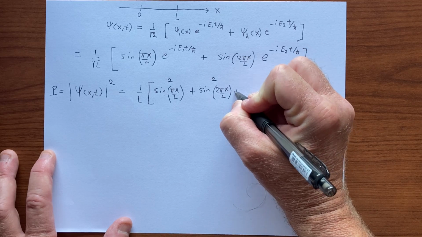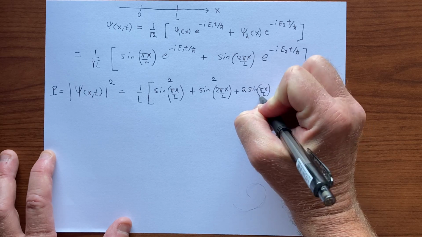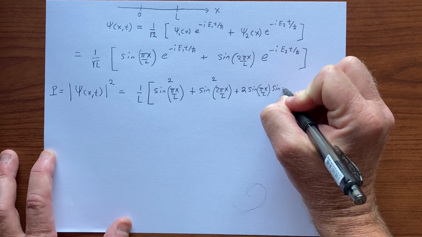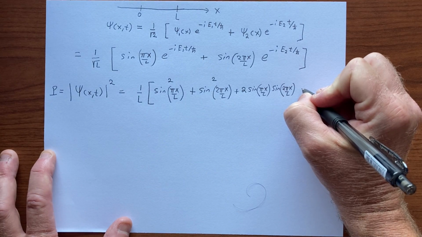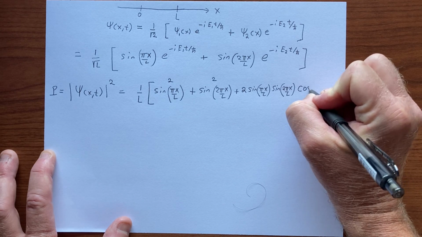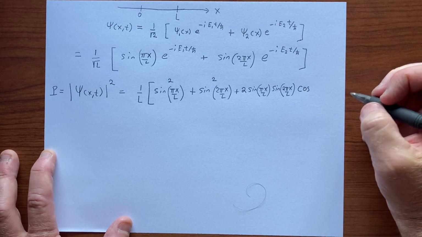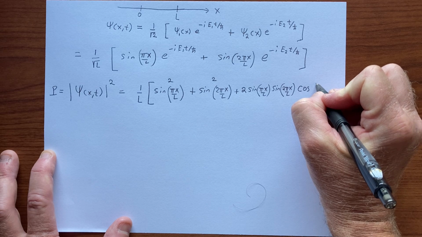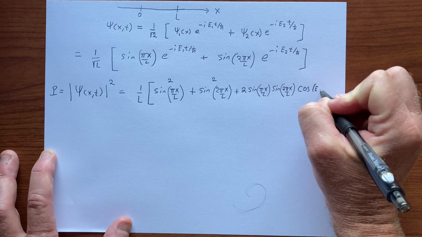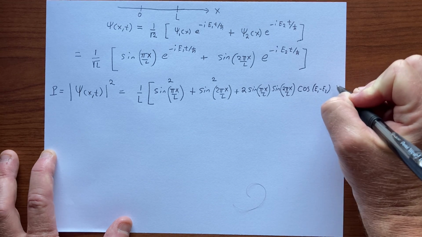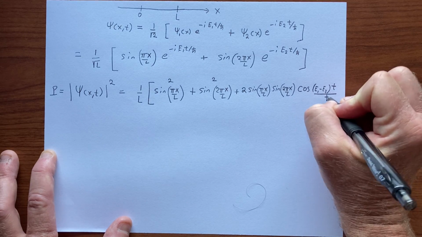We get a 2 sine pi x over L sine of 2 pi x over L. And as we've seen before, we have a cosine, right? The e to the i times difference in energy, t over h bar, reduces to a cosine of the energy difference, E1 minus E2, or the other way around. This is a cosine function, so it doesn't really matter, over h bar.